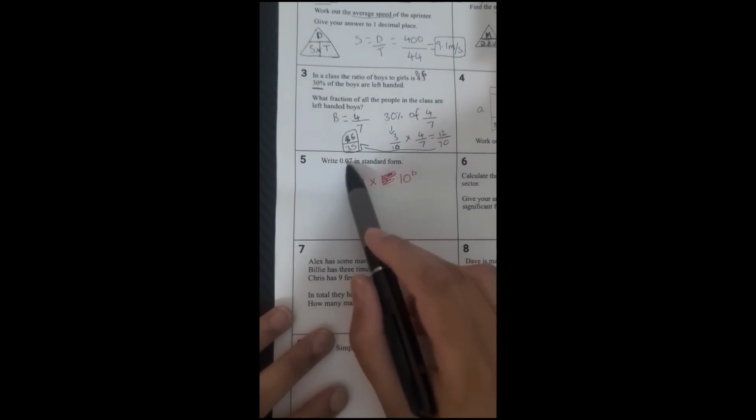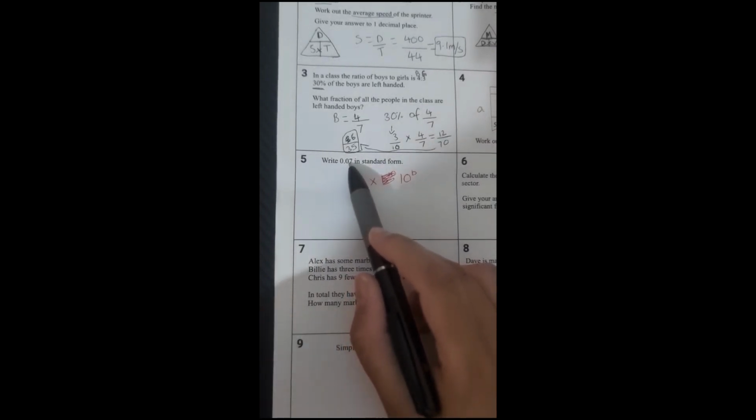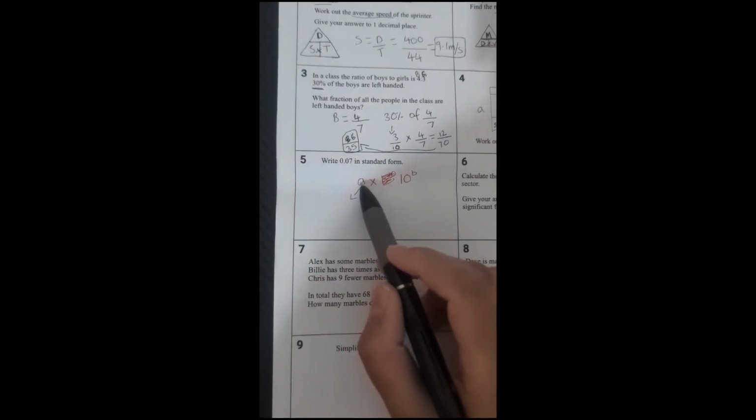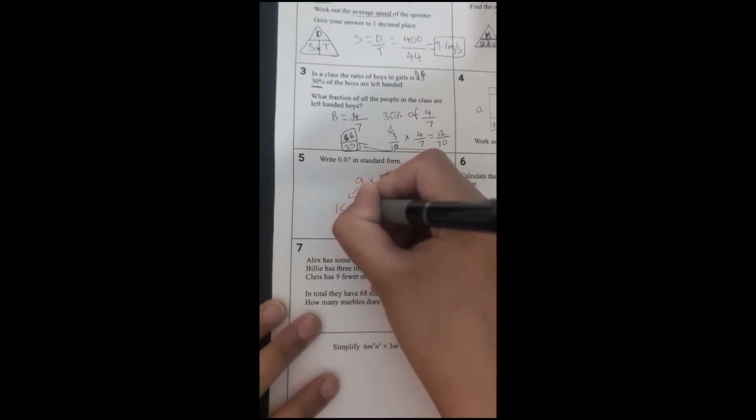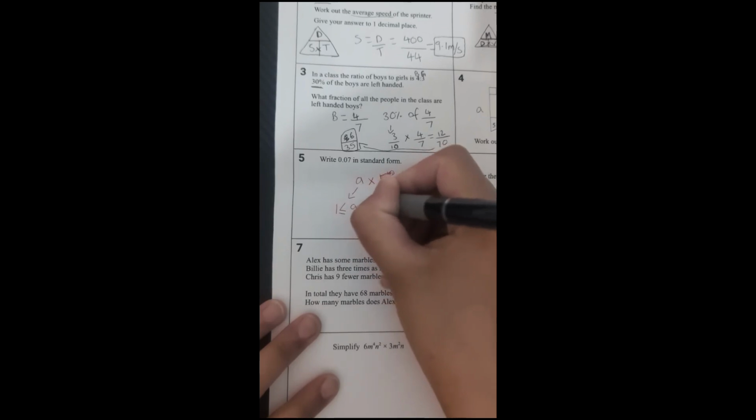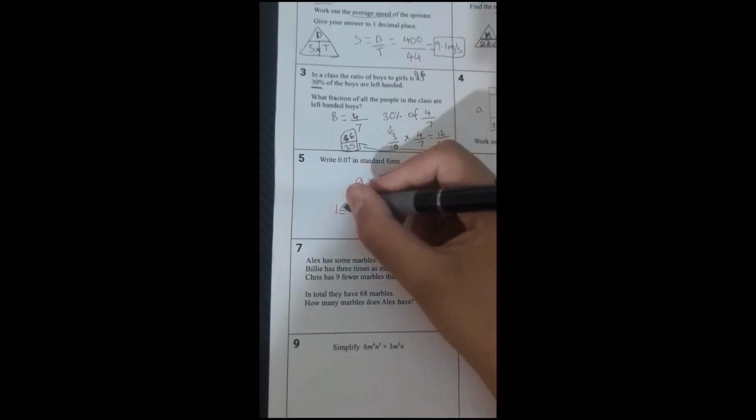So a is the first part. To write a number in standard form, first of all, it's basically making sure that you are writing this in a form that's not too small. So a should be anything that is greater than or equal to 1, but it's got to be strictly less than 10, so it cannot equal 10. This number has got to just be a single digit number between 1 and 10.